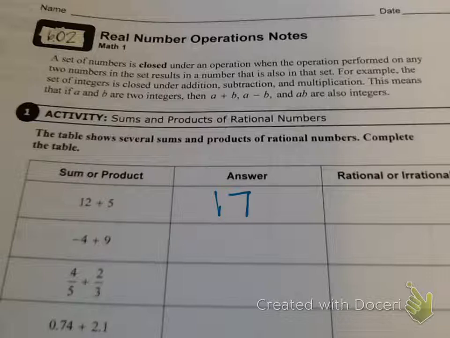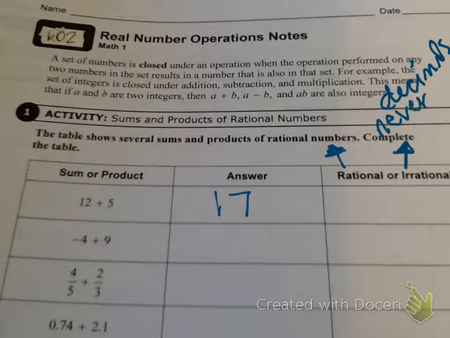So you'll remember that rational numbers are most things. Irrational numbers are decimals that never end and never repeat. So 17 is rational.